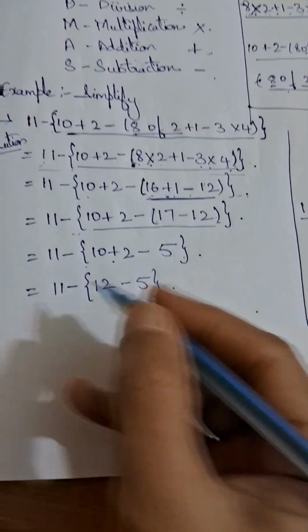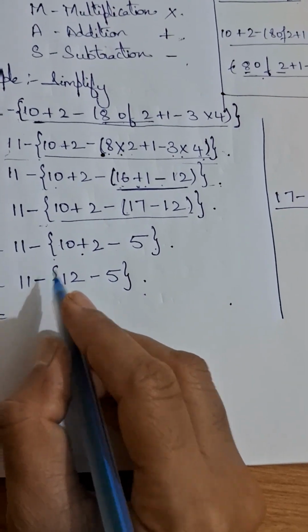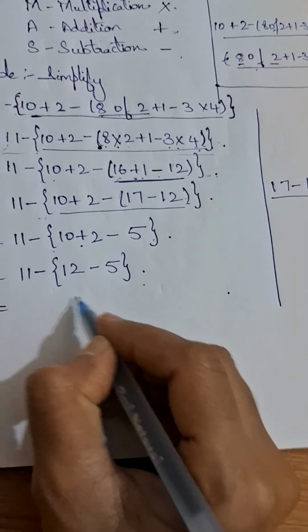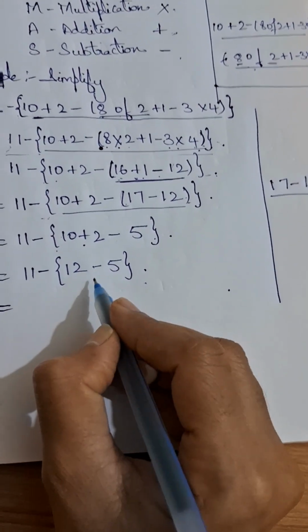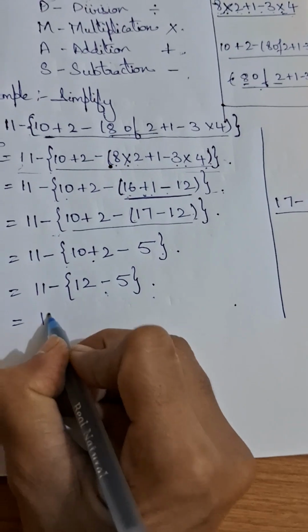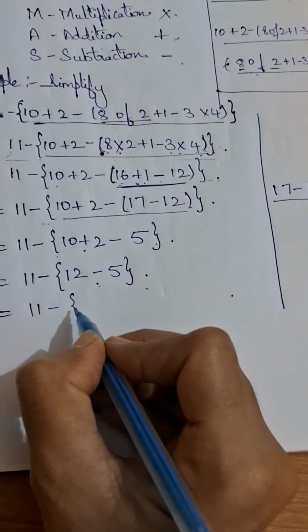This is our next step. So next you have 11 minus flower bracket 12 minus 5. Inside the flower bracket you have only one term and one operation, which is subtraction. So let us solve first this one. 11 minus 12 minus 5 will become our 7.